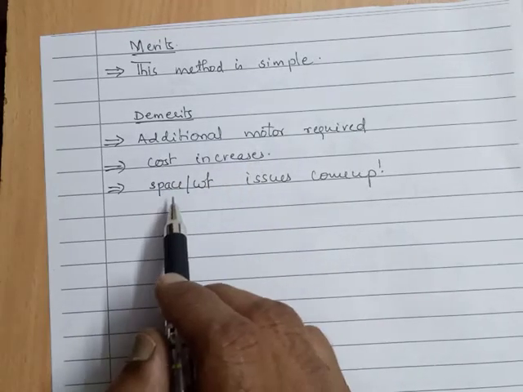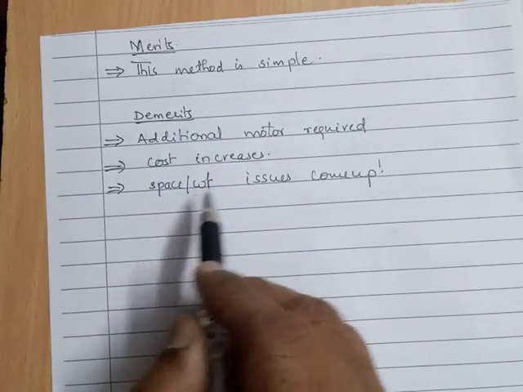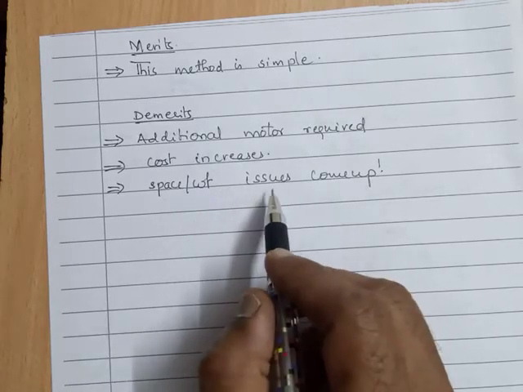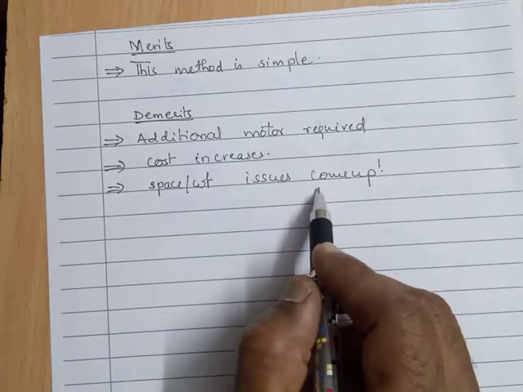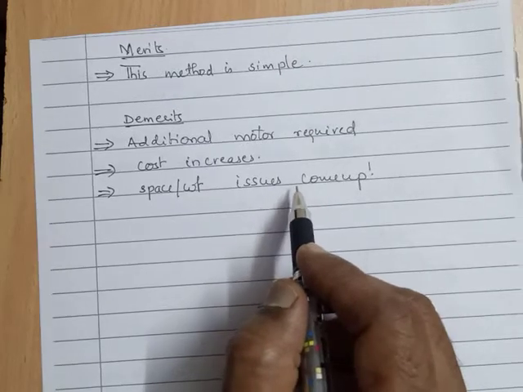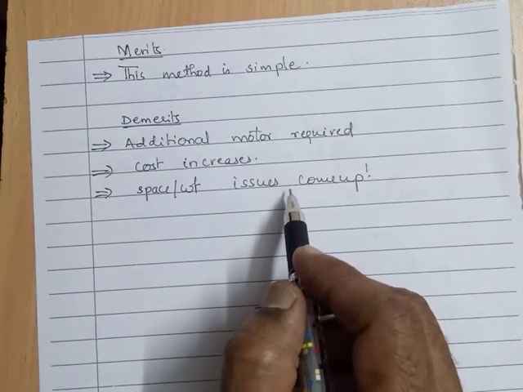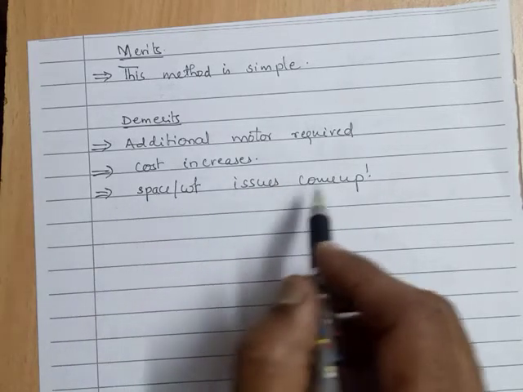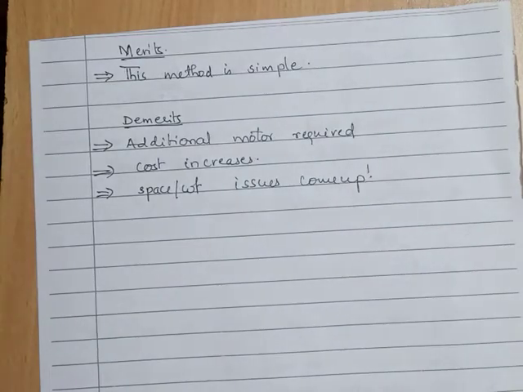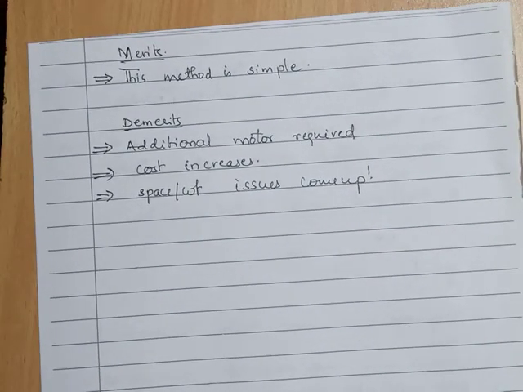And another motor means more space required, more weight, and there will be very critical issues, because when the application is something like a mobile application, we will be constrained with the space and weight factors, then it becomes a serious demerit. Hence, this approach is not normally employed. The pony motor approach, very old method.